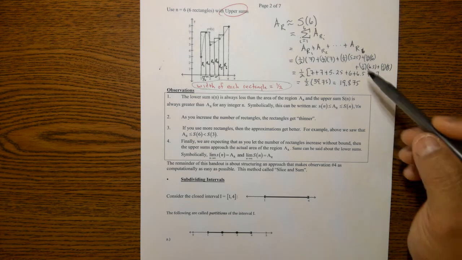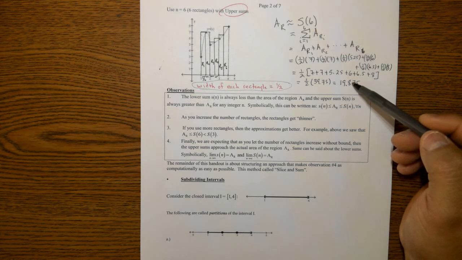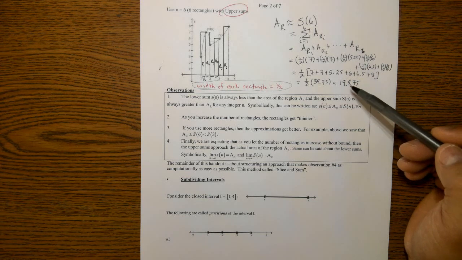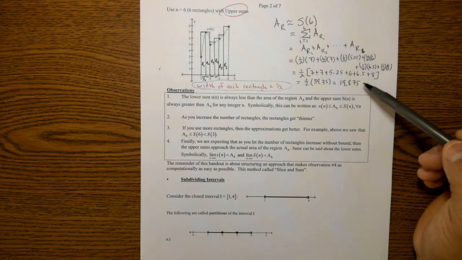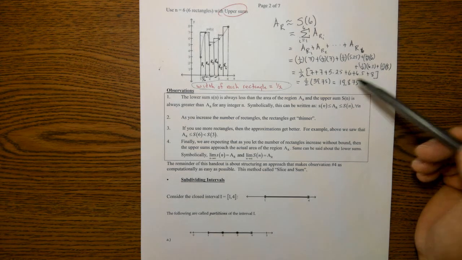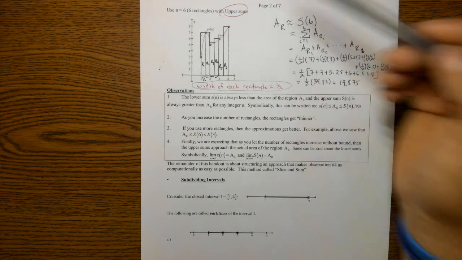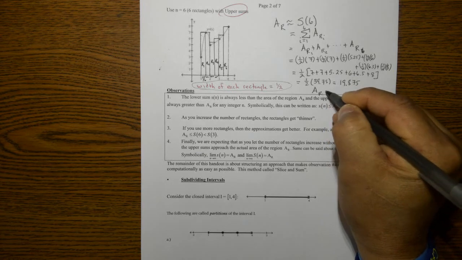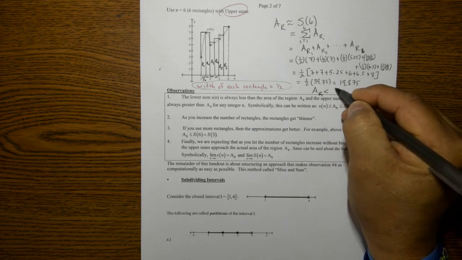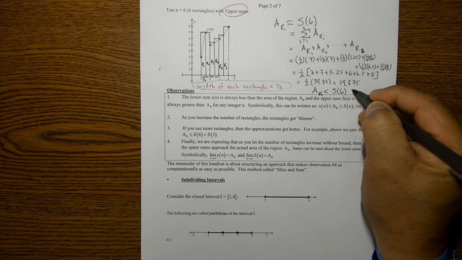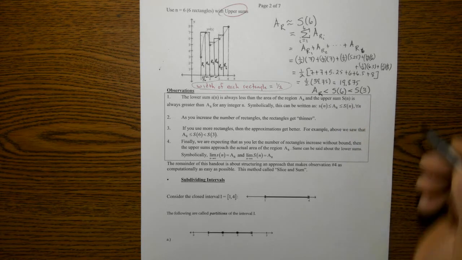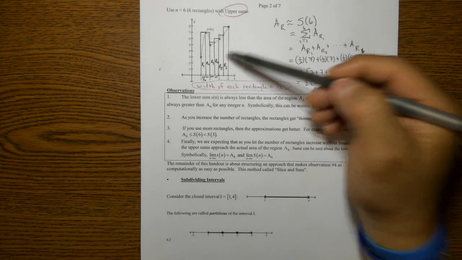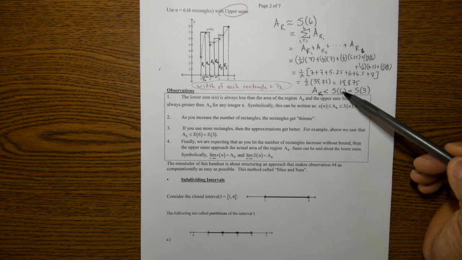So now, notice that this number is less than S of 3, which was 21. But notice again, look at the picture, see the gap here. So that means that the area of this region is less than S of 6, which was less than S of 3. So with more rectangles, notice how the rectangles are getting thinner, the approximation gets better.